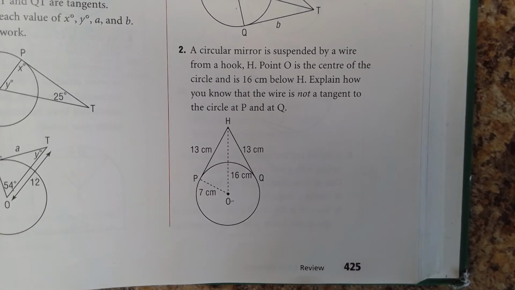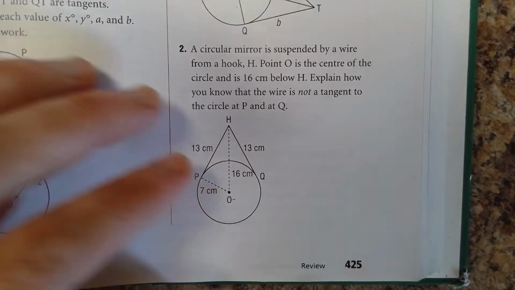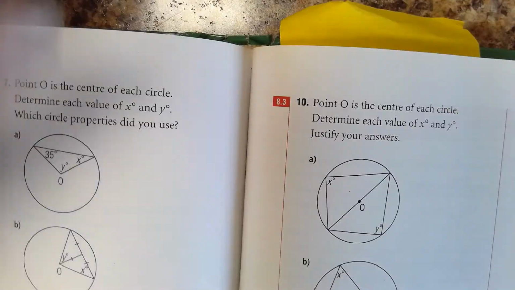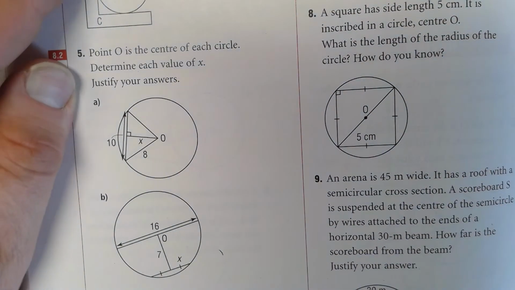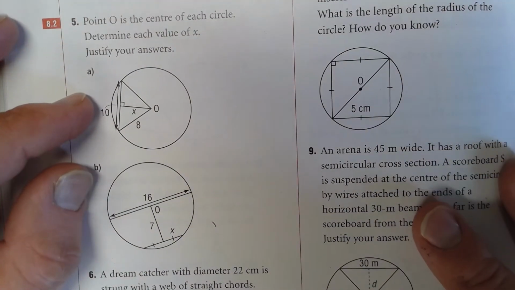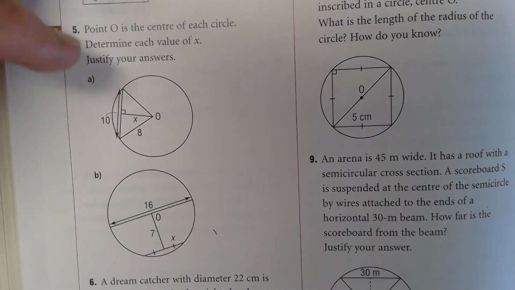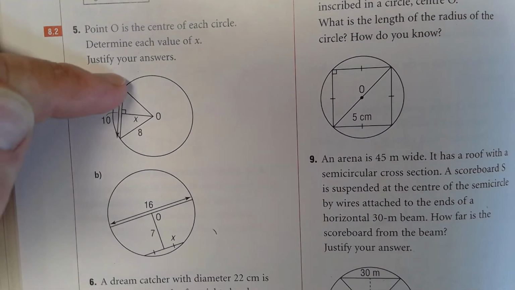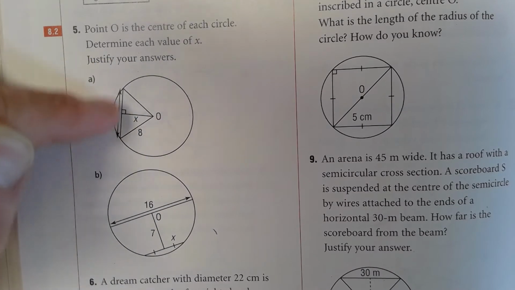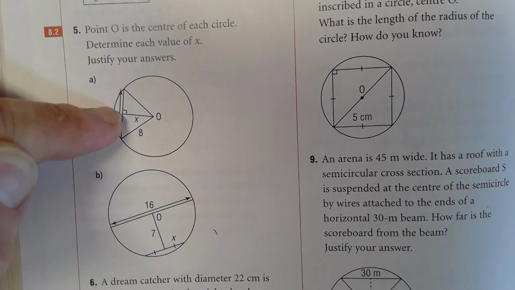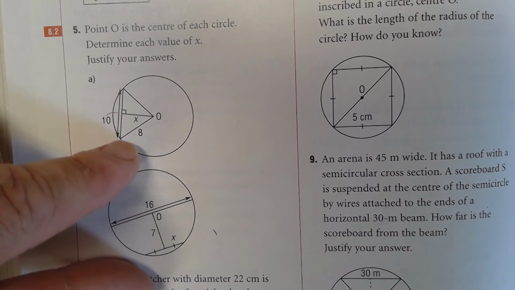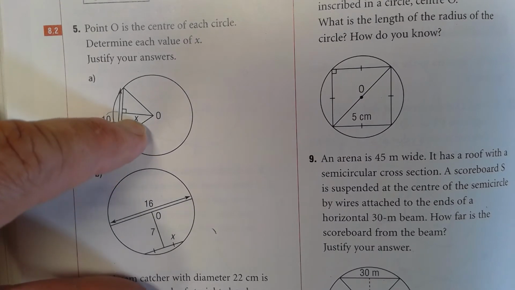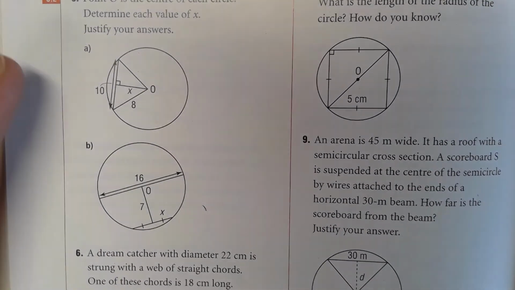All right, continuing on then. That's number 2. We just talked about number 5. Point O is the center of the circle. Determine each value of x. Well, what do we got here? We've got a perpendicular bisector coming down here. We've got the full length here, that's 10. So you take half of this. That'll be one side of the triangle, and then this is an 8, and then you can use you know what to find x, right?